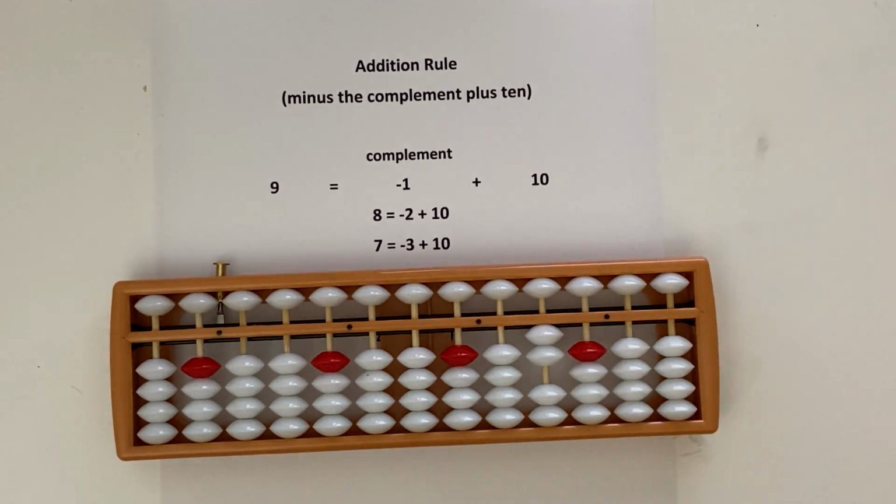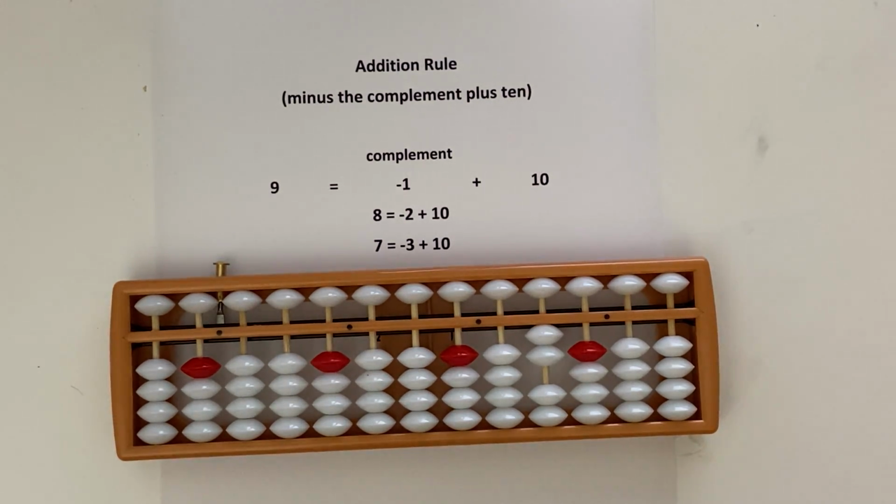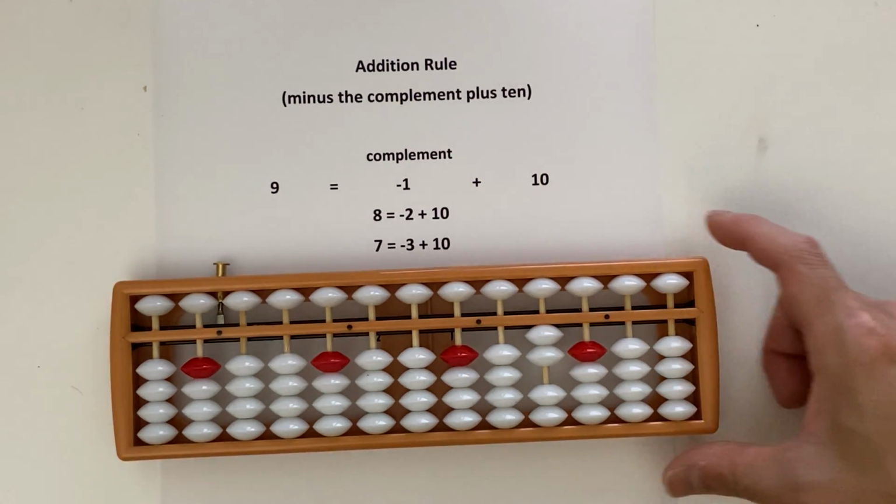So the final answer here is 20. So that is the addition rule using the abacus. So once again, it is minus the complement plus 10.